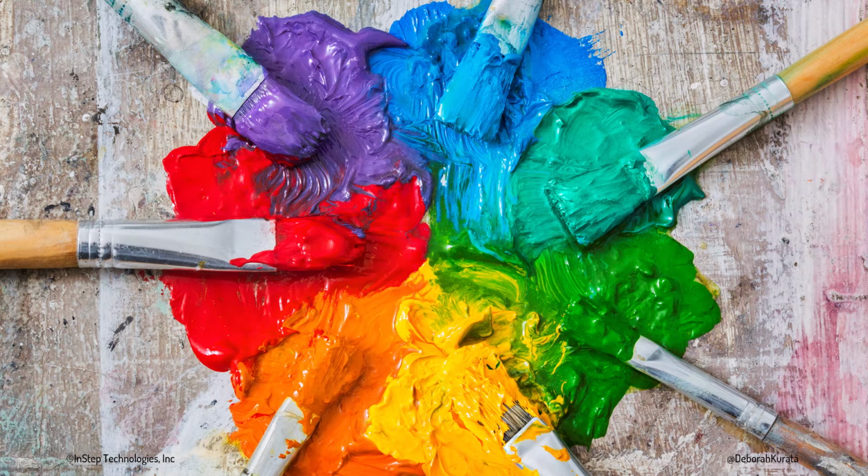Color adds emotion and mood to our design. It sets a tone and draws attention to or away from certain elements. Every color is made from a combination of red, green, and blue, or RGB.